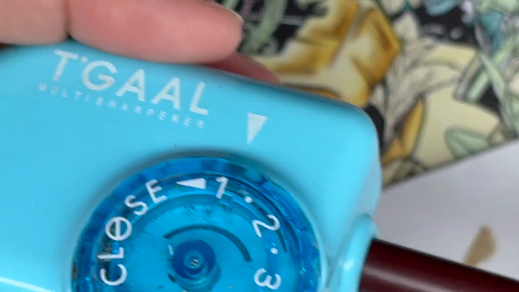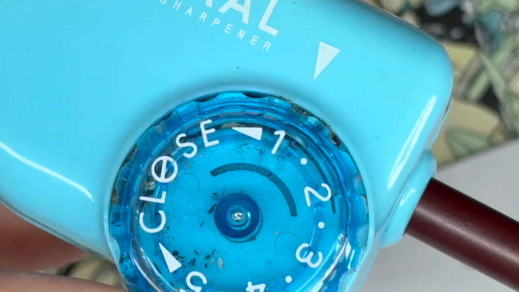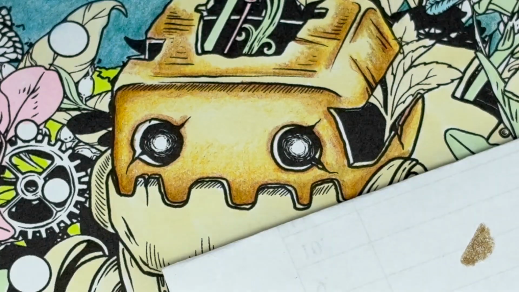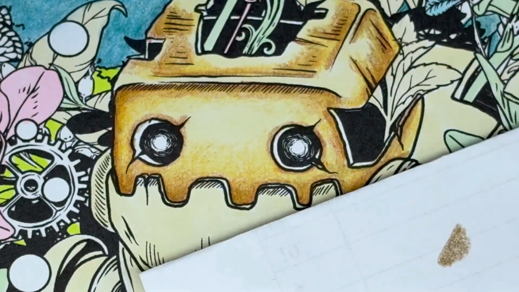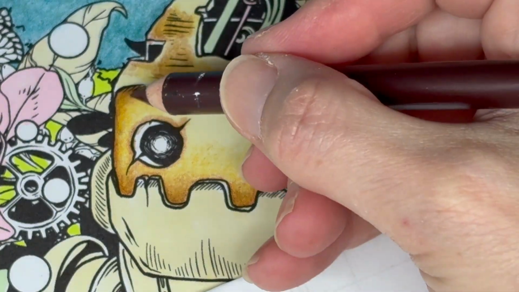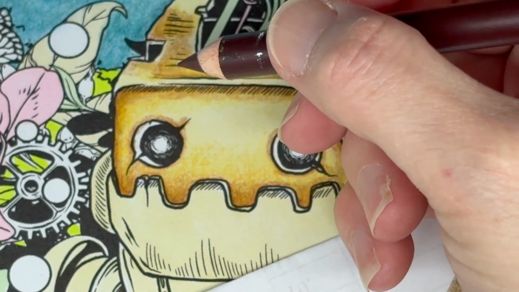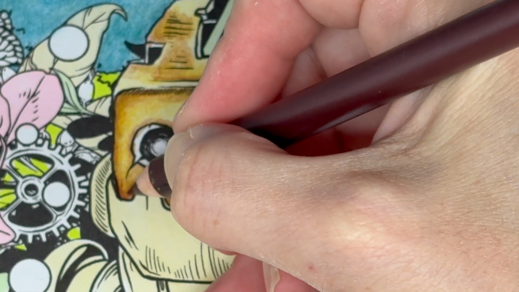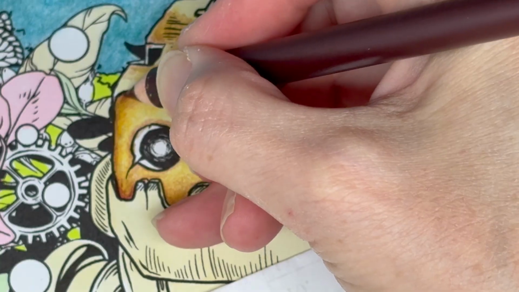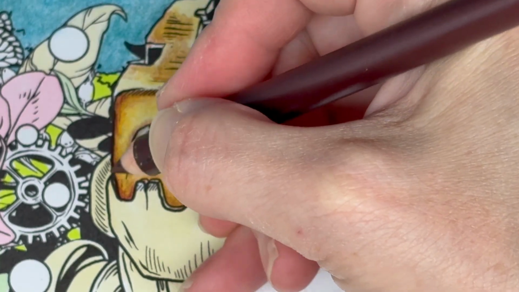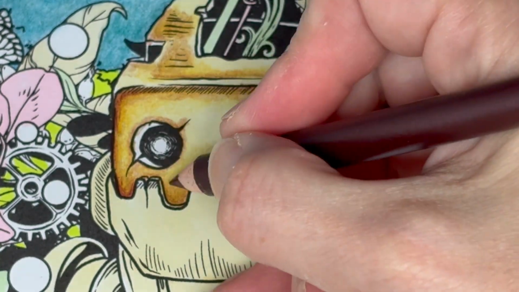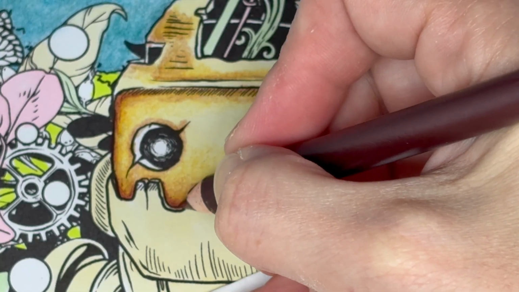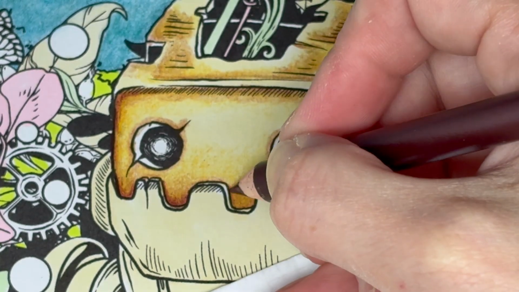And so I actually think that my pencil needs to be sharpened. One second, this is my sharpener. I have a Tagal. Okay, right, and now I'm going to put this down in the shadow areas only. So as you can see, it is darkening up everything and giving everything a slightly purplish maroony tint.